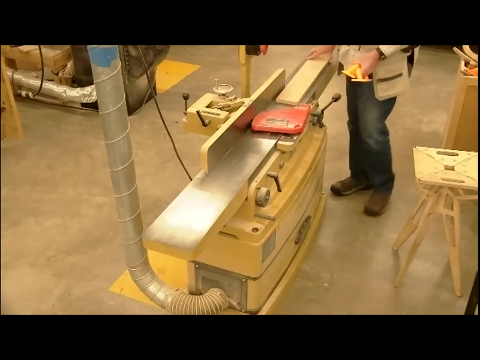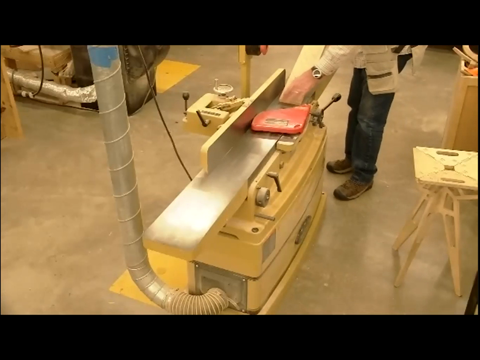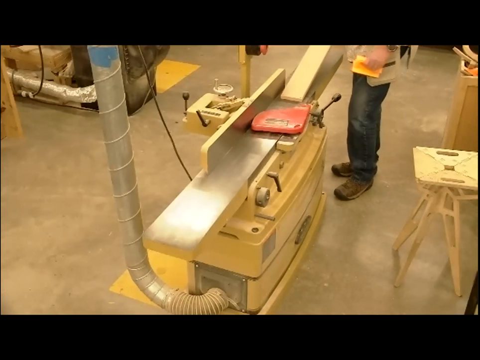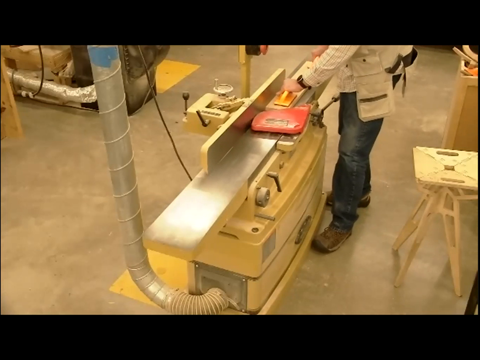So we see that we've got marks all the way down the face of the board. My guess is that these will disappear first and we'll still have some marks in the center. Let's see how it works. Listen to the machine as well.